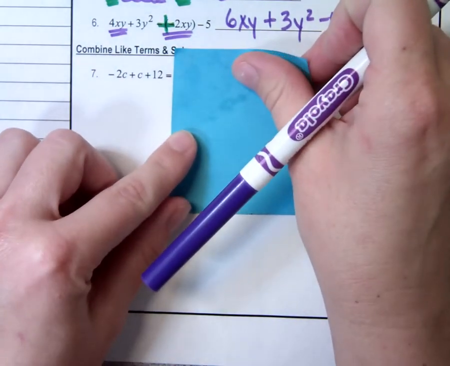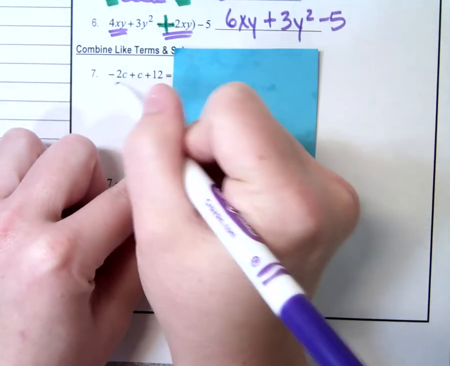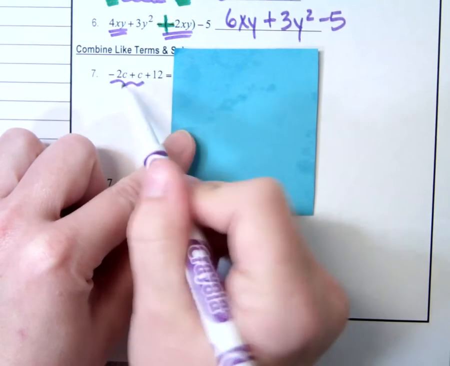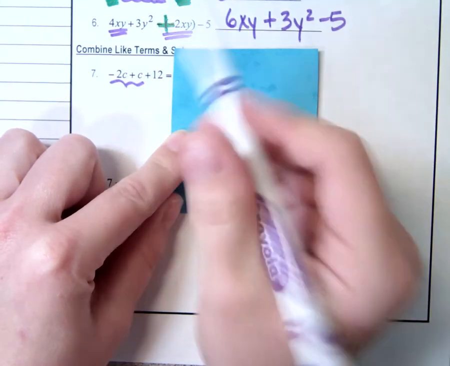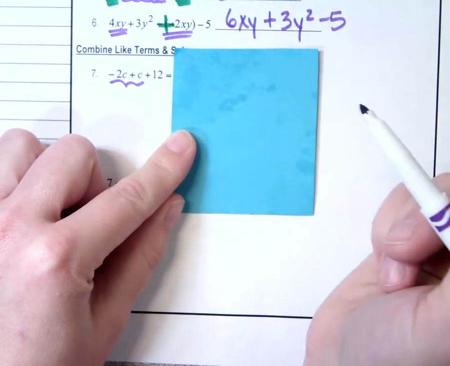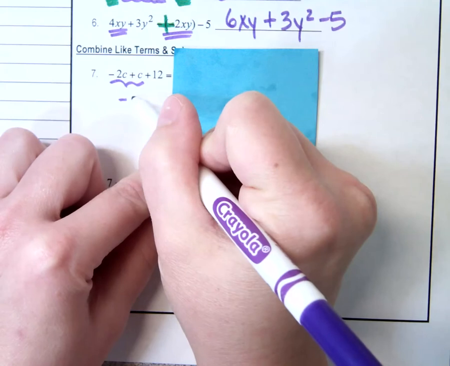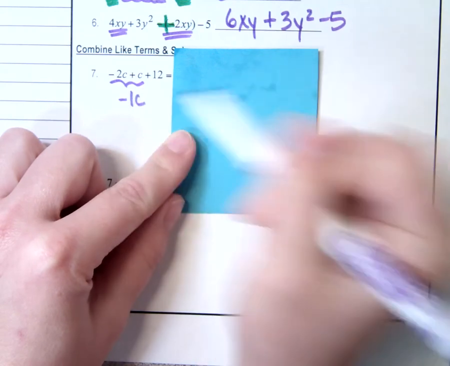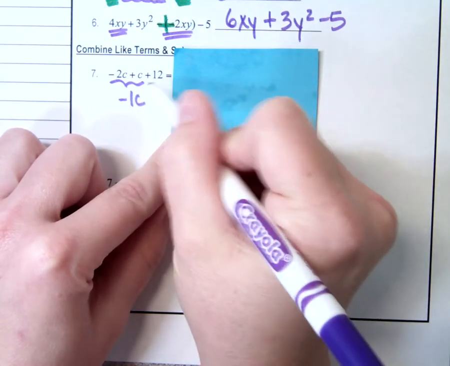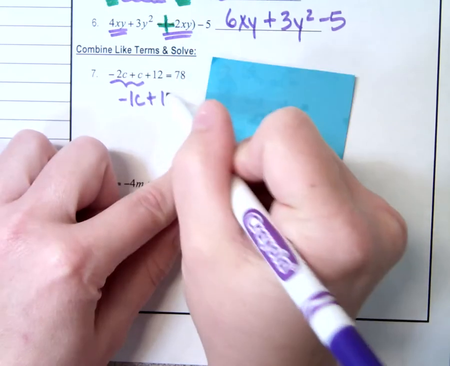So the rule is, if you ever have like terms on the same side of the equals, then you can combine them. So since these c's are both on the left side of the equals, I can combine those. So what is negative 2c plus 1c? A negative 1c, or I could just write a negative c. I'll go ahead and write a negative 1c for now. The plus 12, I can't combine it with the c's, so I just recopy the plus 12.